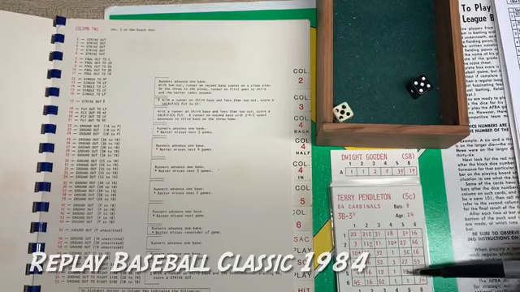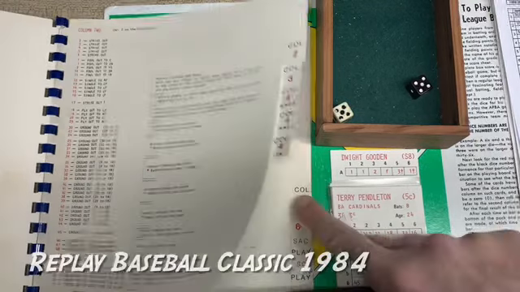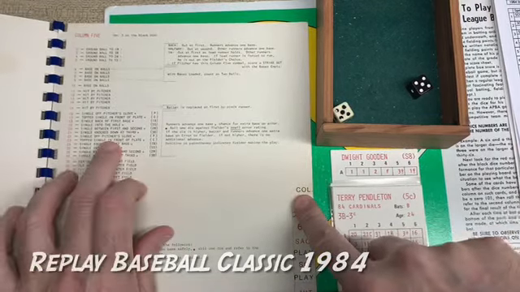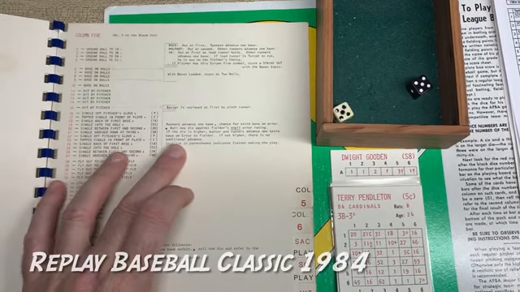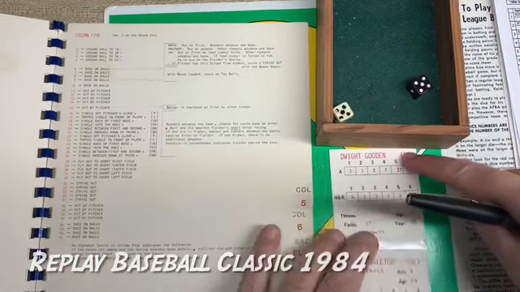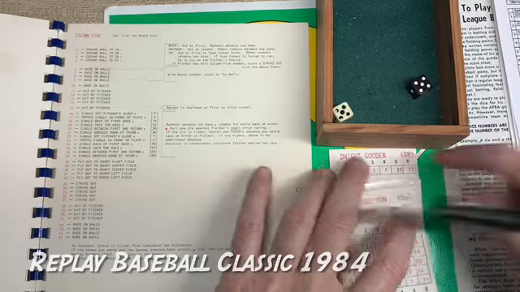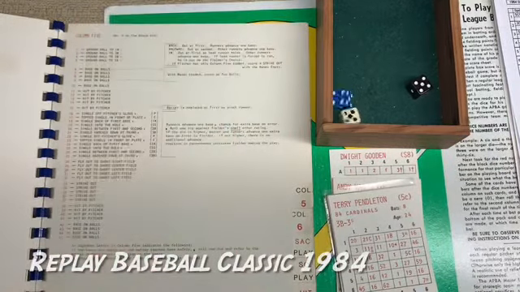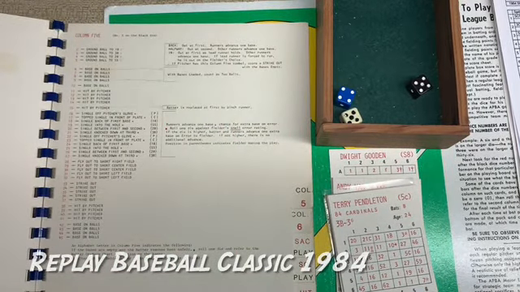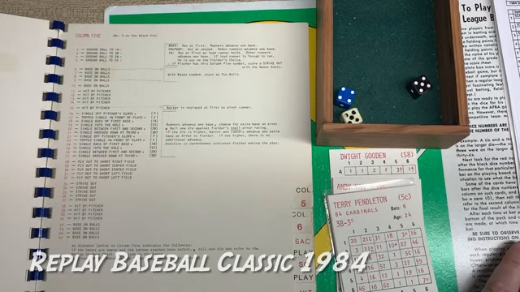It's a 3 there, and that's a 22, column 5, and that is going to be a single off the pitcher's glove. Roll 1 die. Small pitcher rating is a 4, so if it's higher than a 4, it's an error. And nope, so doesn't throw it away. So it's going to be a single for Pendleton.